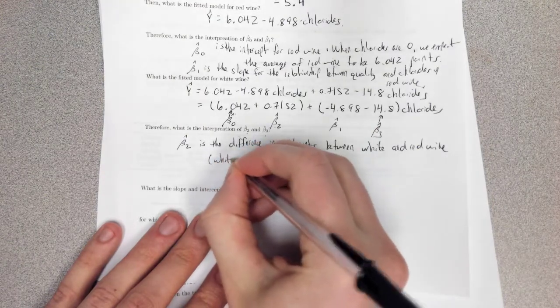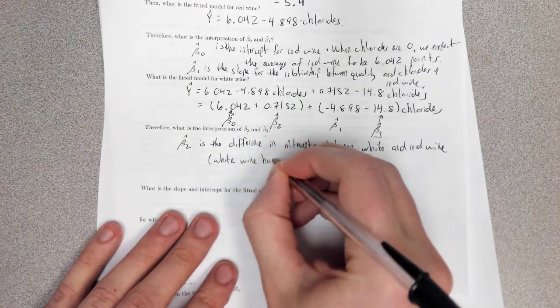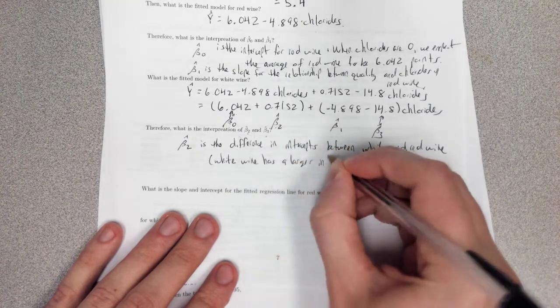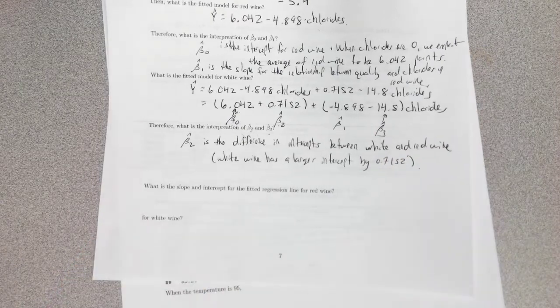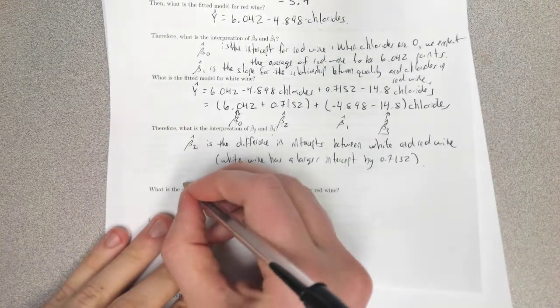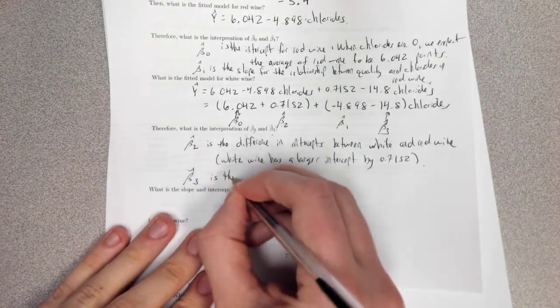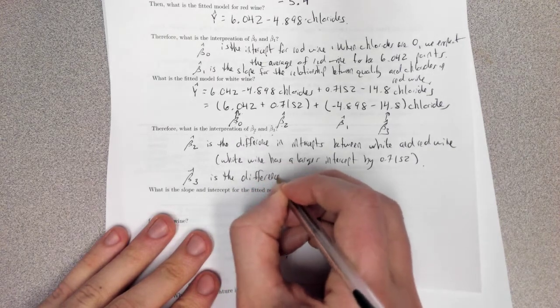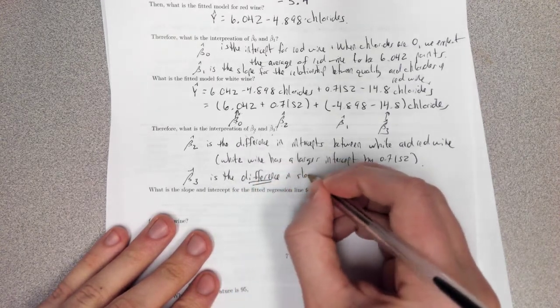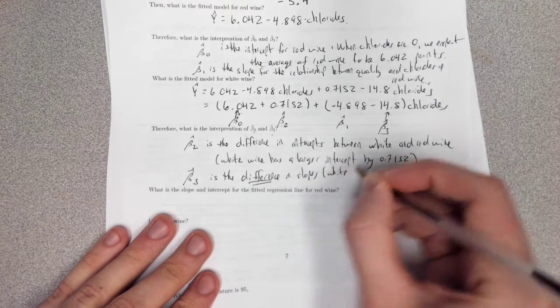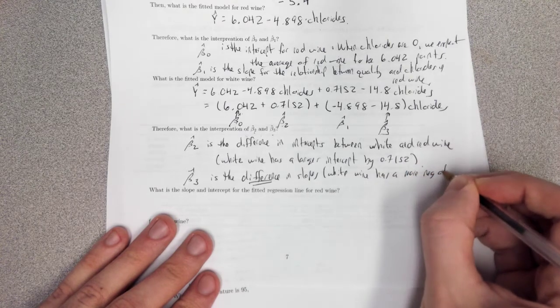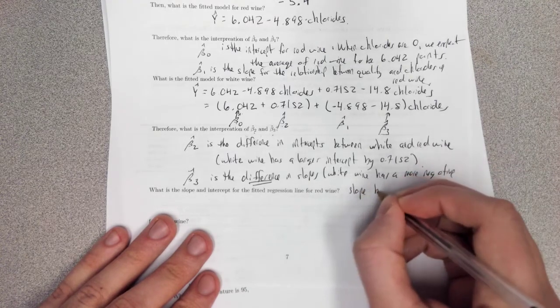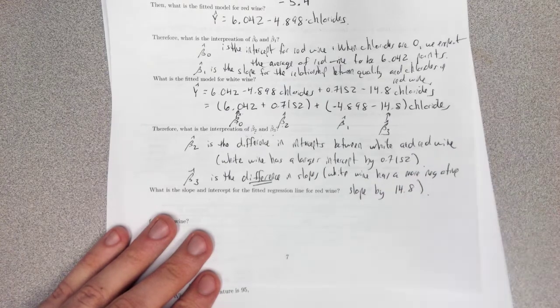And so you could see in this particular example that white wine has a larger intercept by 0.7152. Beta hat 3 is the difference in slopes. And so we could see here that white wine has a more negative slope than red wine does by 14.8.